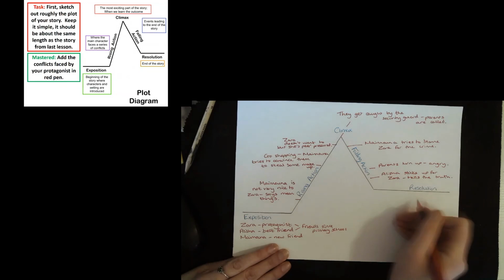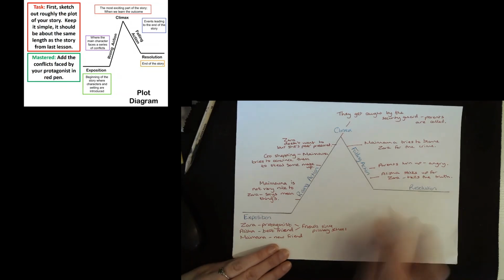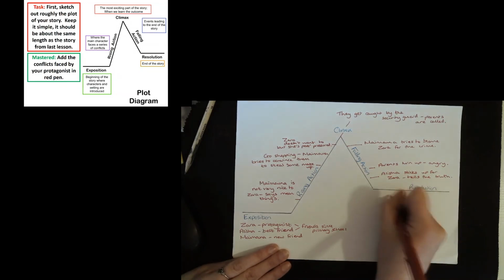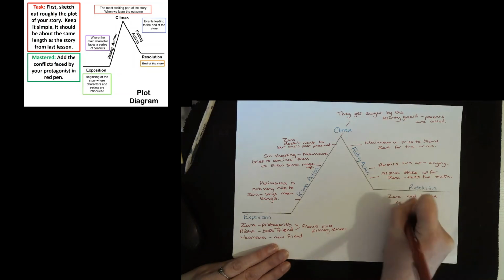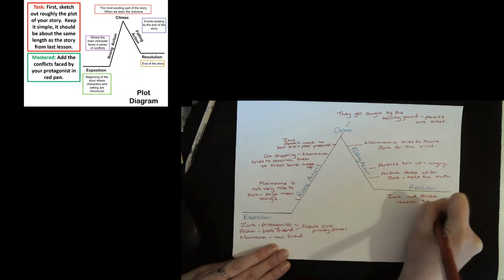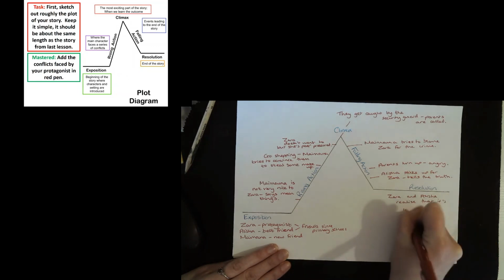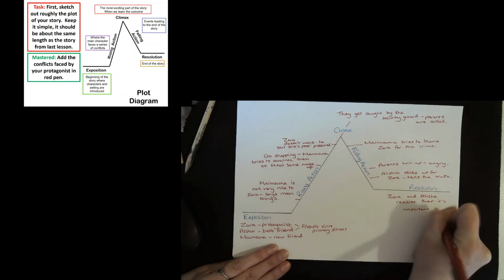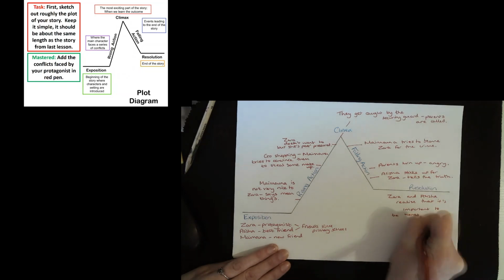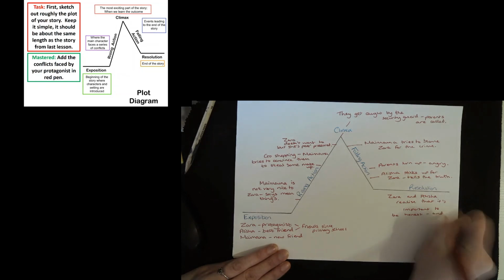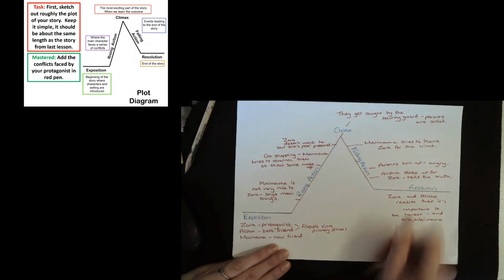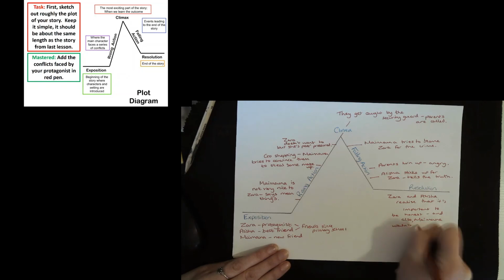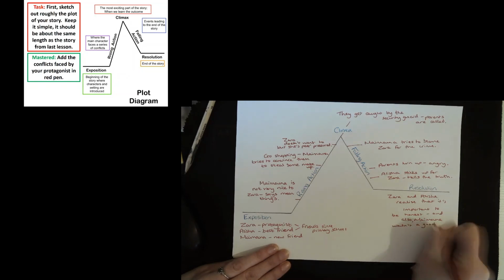So then that brings us to the end of the story. Well, what have Zara and Alicia learned? They realise that it's important to be honest. And also, Mamuna wasn't a very good friend, was she? That's not what friendship is.